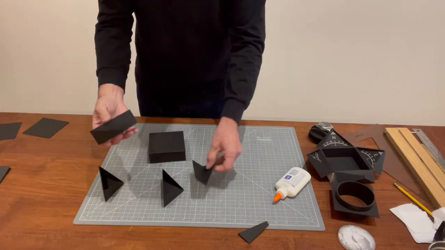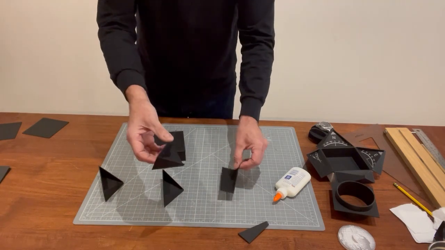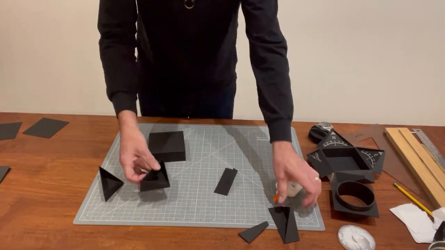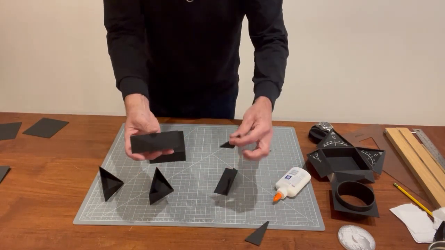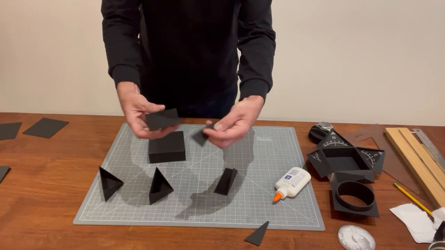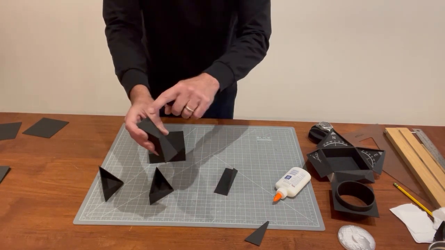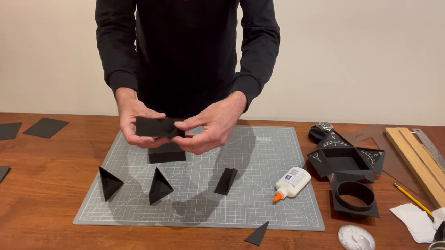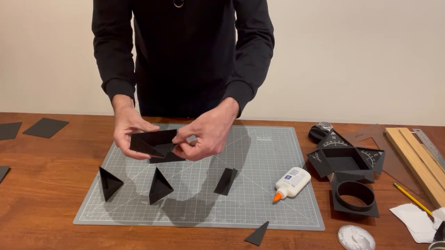So I started with this panel, glued this corner panel on, and then glued the other panel. So what's happening here is these are exactly the same, but I have an overlap here in the corner. So I brought that one all the way up to the edge. This one needs to fit inside of that.